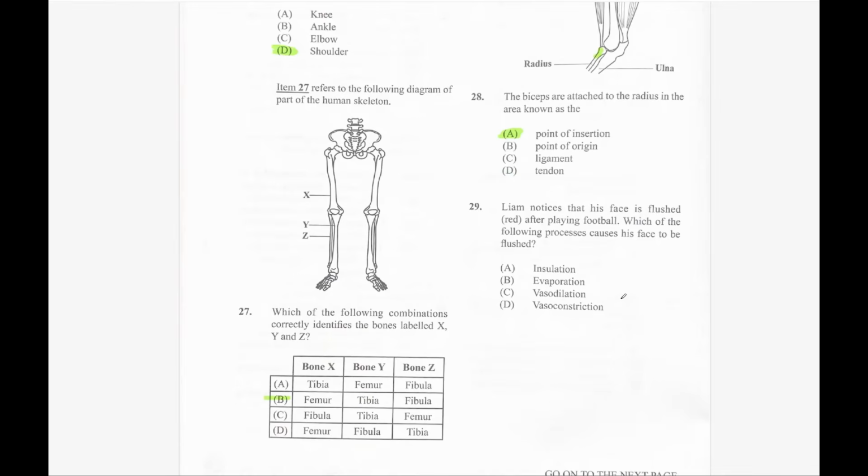Liam notices that his face is flushed red after playing football. Which of the following processes causes his face to be flushed? That's called vasodilation, where the surface of the blood is closer to the surface of the skin.